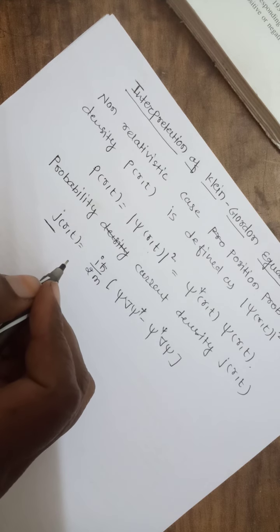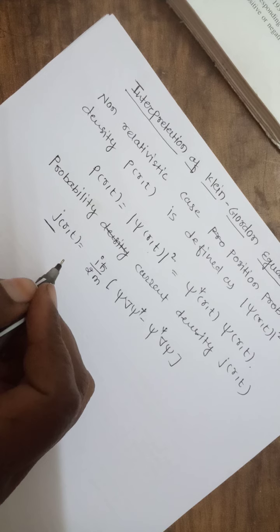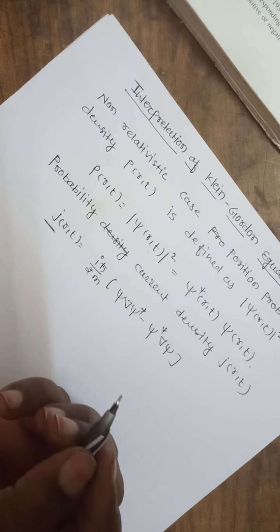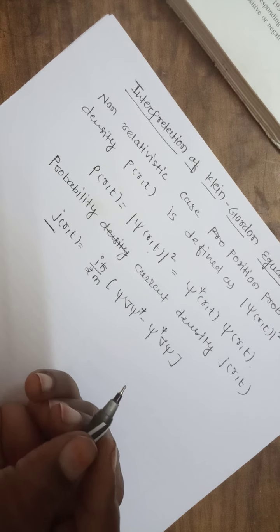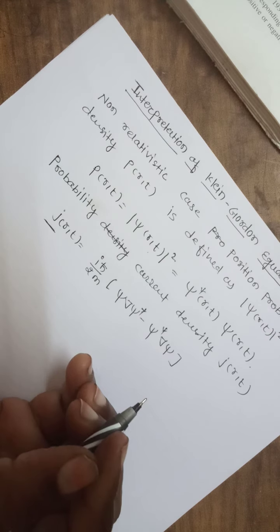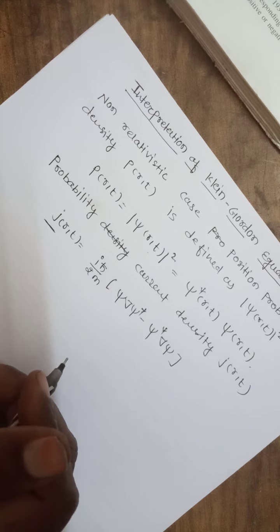So that equation of continuity is invariant under the Lorentz transformation. Therefore, it is reasonable to expect the same continuity relation to be valid in the relativistic case.